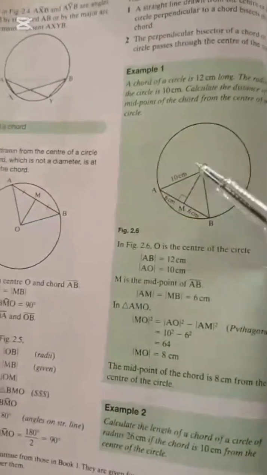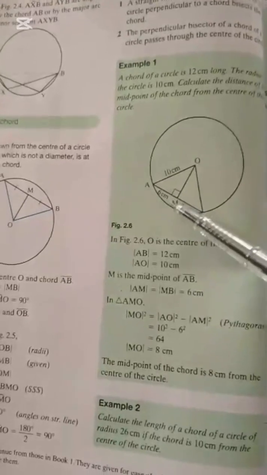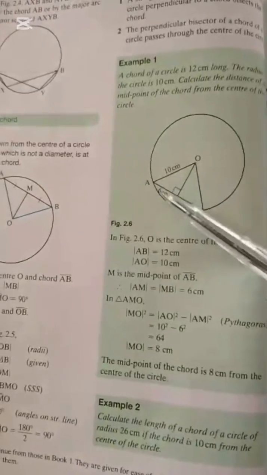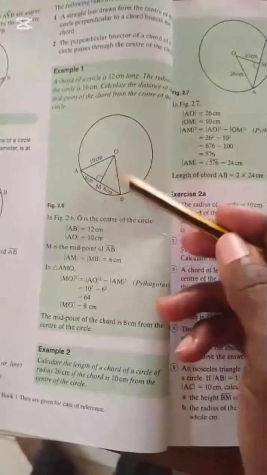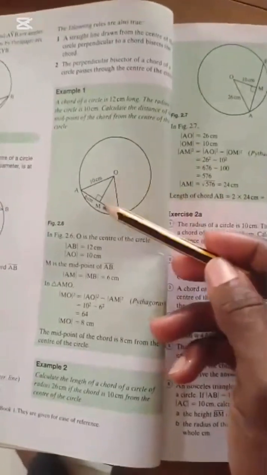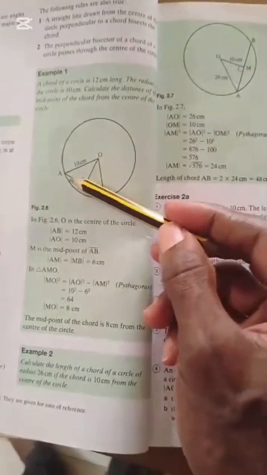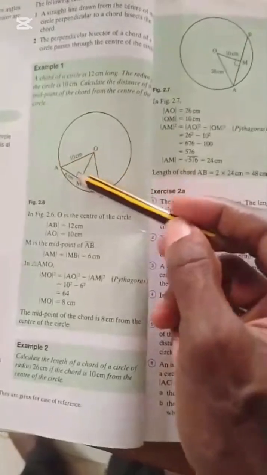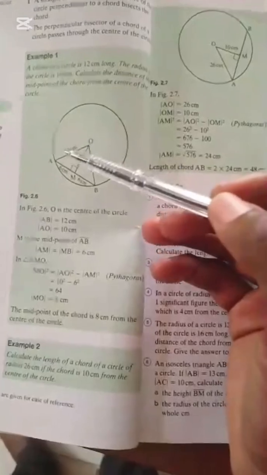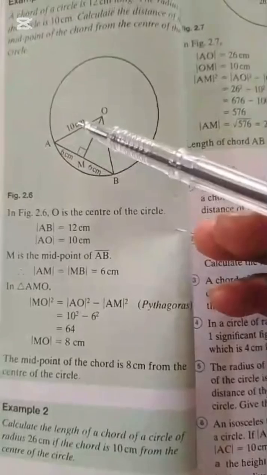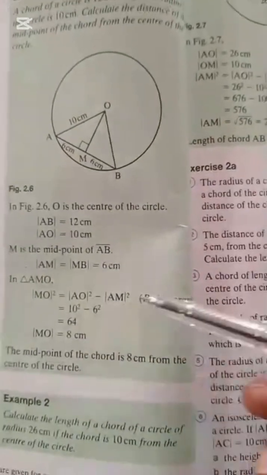So anytime you have a right angle triangle, with 90 degrees, see this small box, you can always apply Pythagoras. So to get the distance OM, we apply Pythagoras. This is our hypotenuse. Look at it, you see the right angle triangle that I'm tracing out? The hypotenuse is 10 centimeters, and this side is 6. So to get OM, we use Pythagoras theorem.